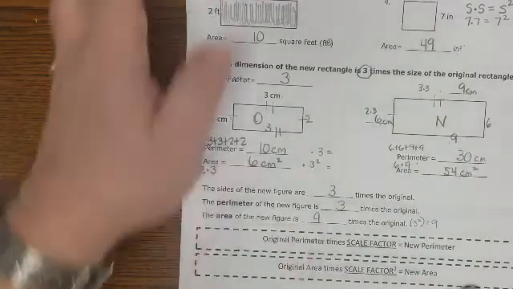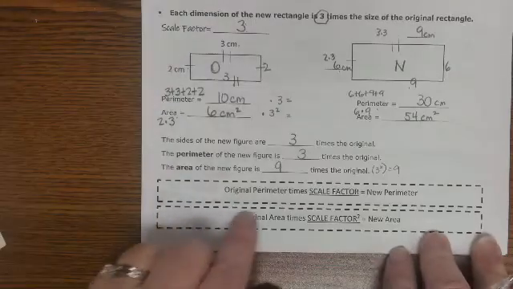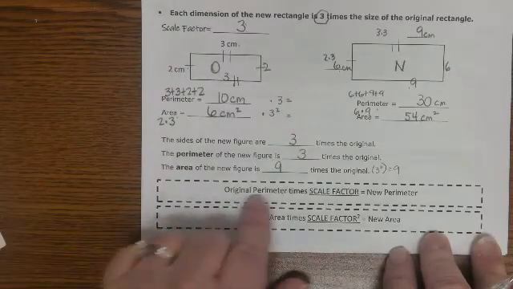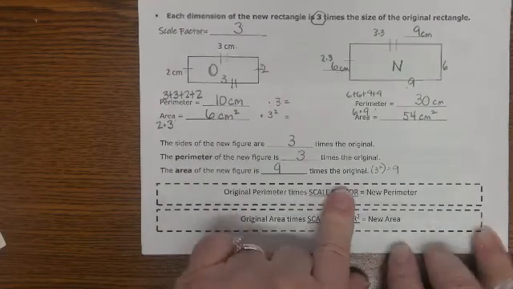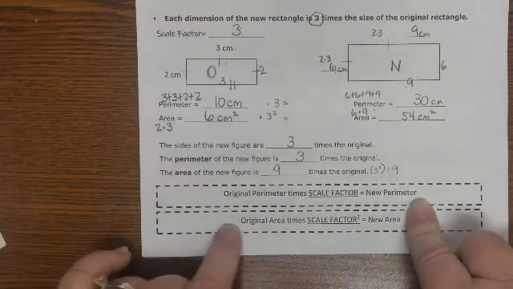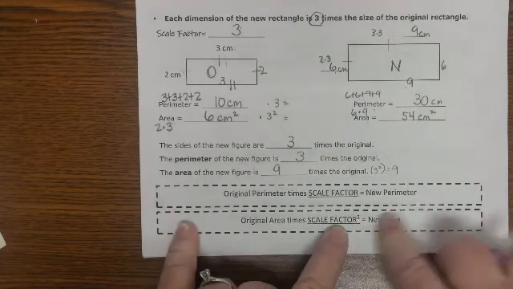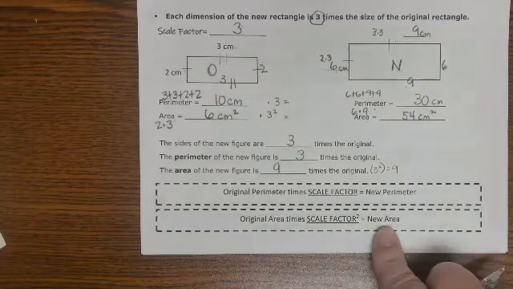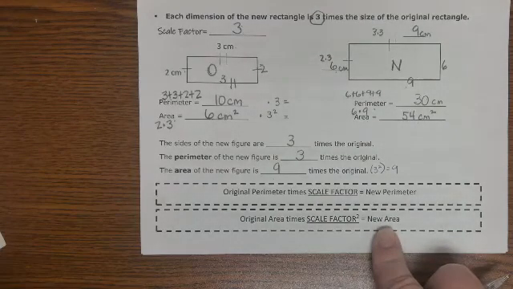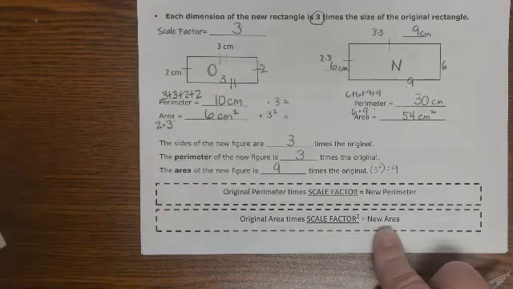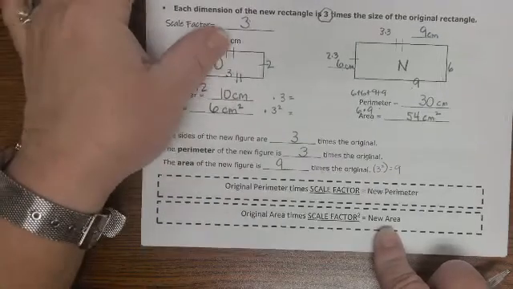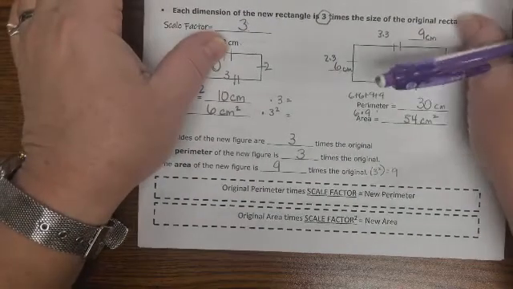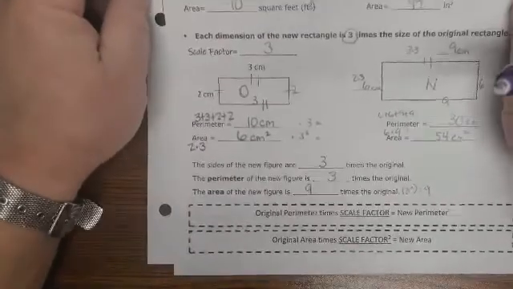So here it is in a nutshell. Take the original perimeter times the scale factor, you get the new perimeter. You take the original area times the scale factor squared, you get the new area. So if you're looking for a side length, you just do it times the scale factor. If you're looking for perimeter, you do it times the scale factor and you will get the new one. If it's area, then you do it times the scale factor squared.